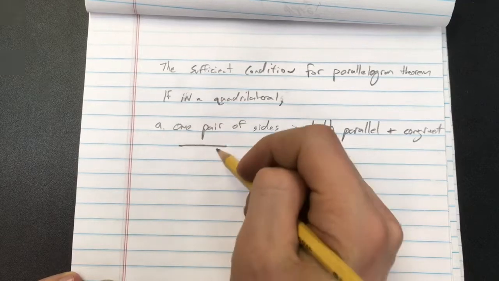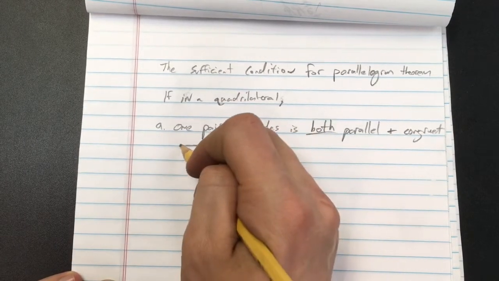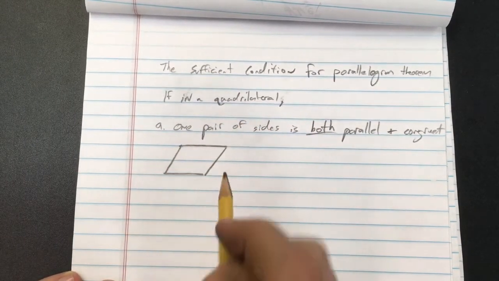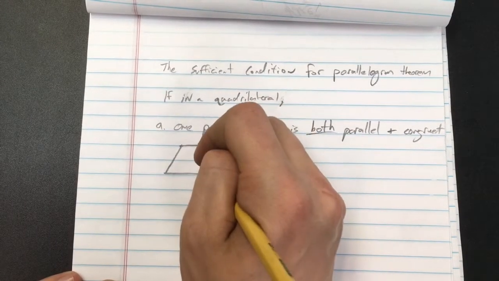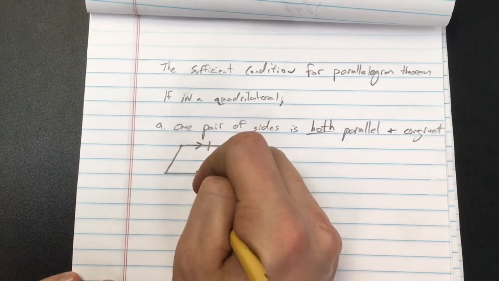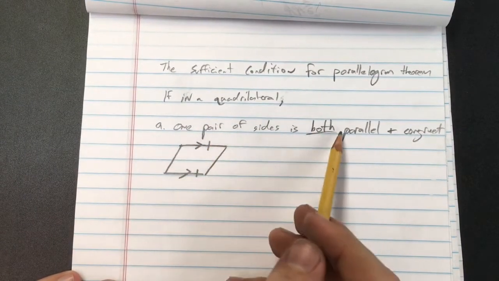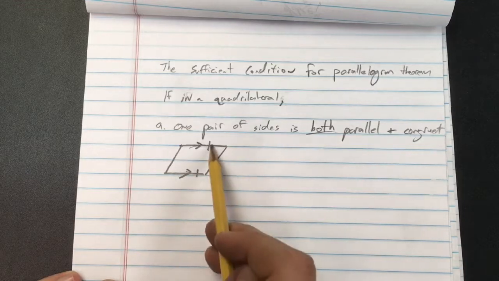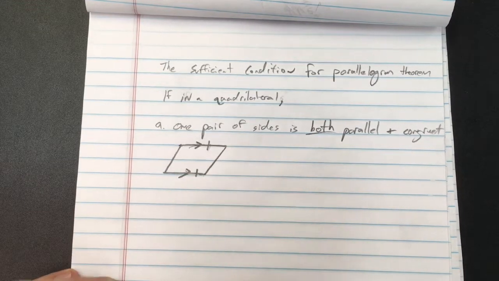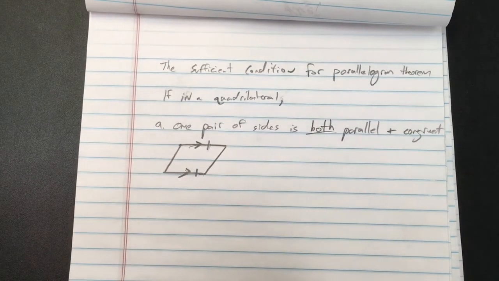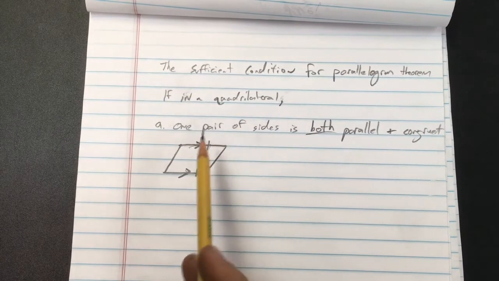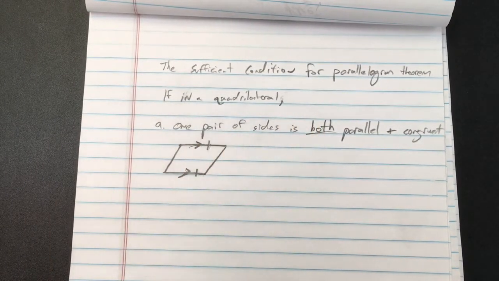So this is our parallelogram. We know it's a parallelogram because of the first condition of our sufficient conditions for parallelogram theorem, which says one pair of sides is both parallel and congruent. This is kind of like our triangle congruence theorems where we don't need all the information, we just need a little bit. If I know that one pair of sides is both parallel and congruent, then I know that this quadrilateral is indeed a parallelogram.